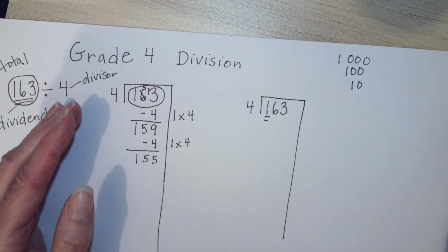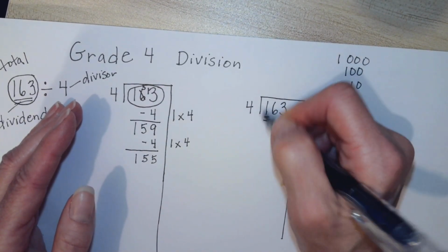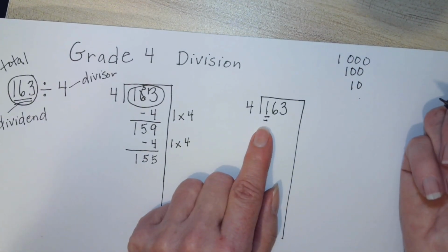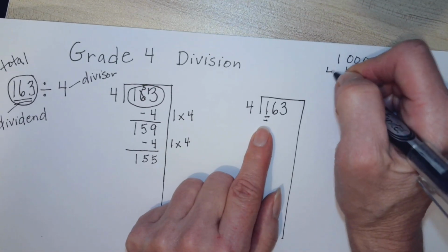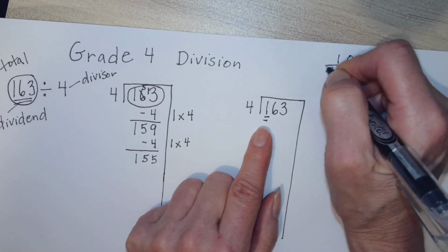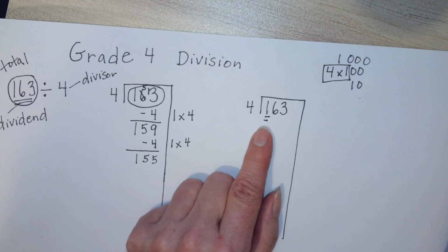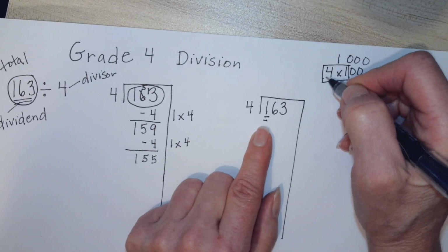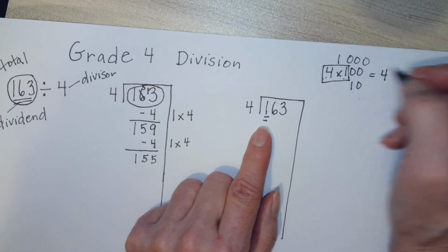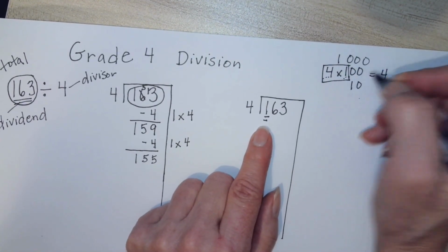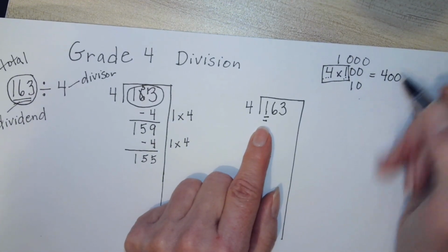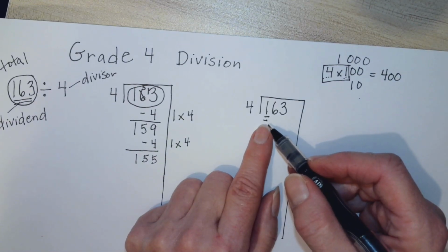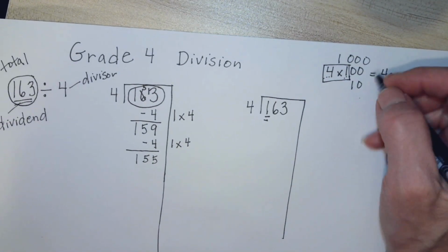Okay? So the first thing I do is if I have a number where the largest place is 100s, I would start by saying 4 times 100. Can I do 4 times 100? Well, 4 times 1 I know is 4. So 4 times 100 is 400. Can I do that? No, I can't do that. That's way too big.